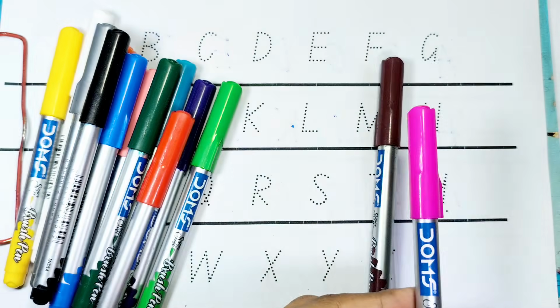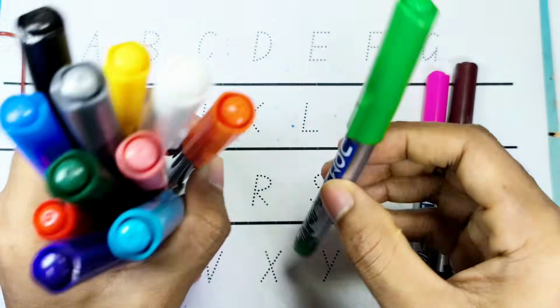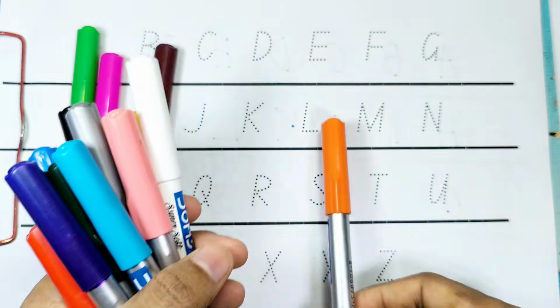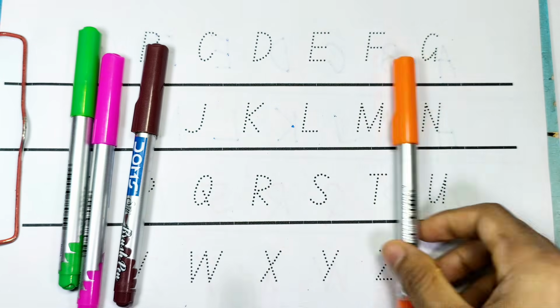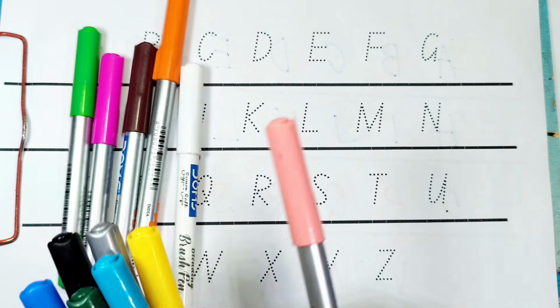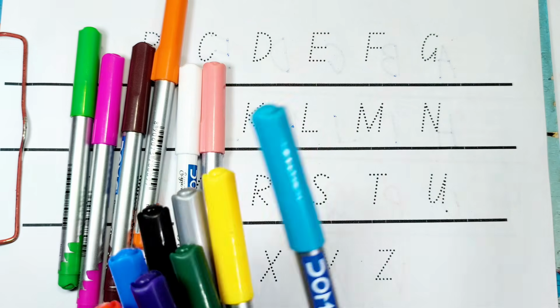Kids, the next one is dark pink color. And now we open the light green color. Kids, the next one is orange color. And the next one is white color. Stay with us. The next one is light pink color.